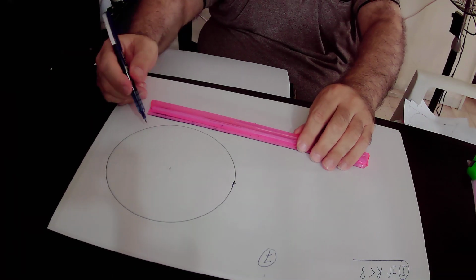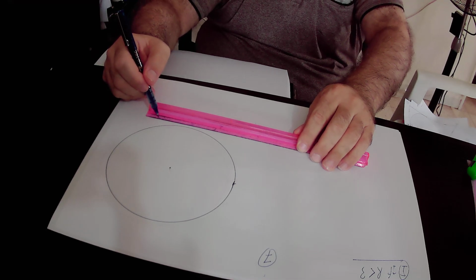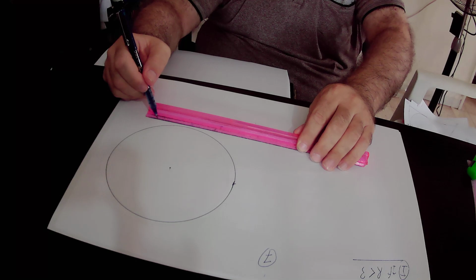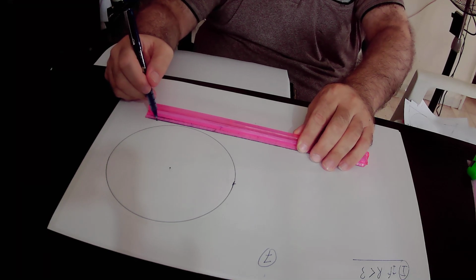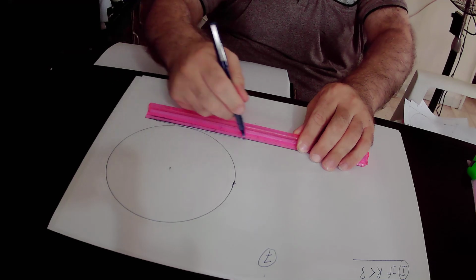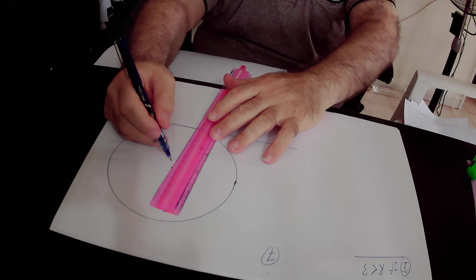So if R is smaller than 3 units, then here we draw a radius that is smaller than 3 units.